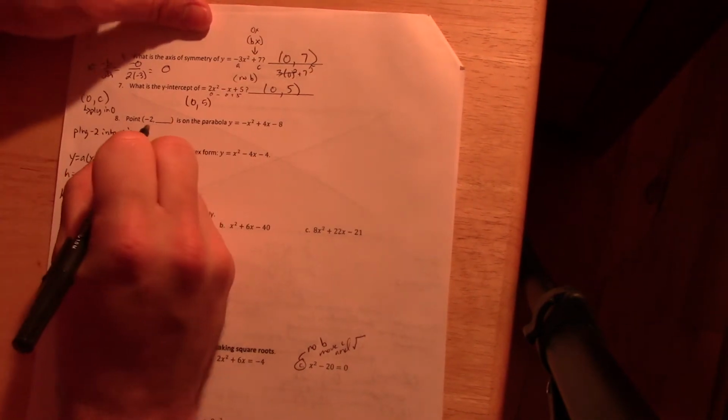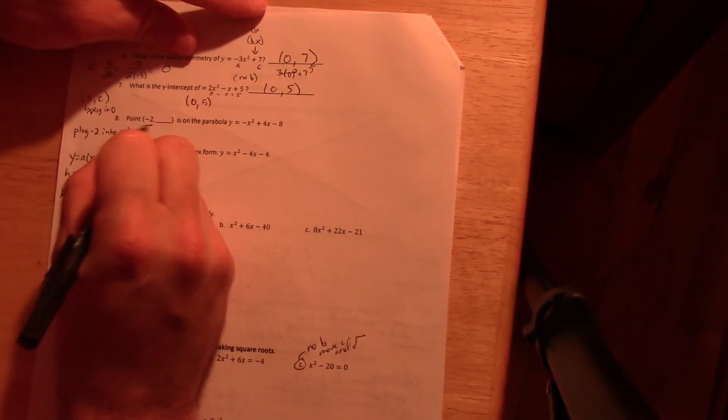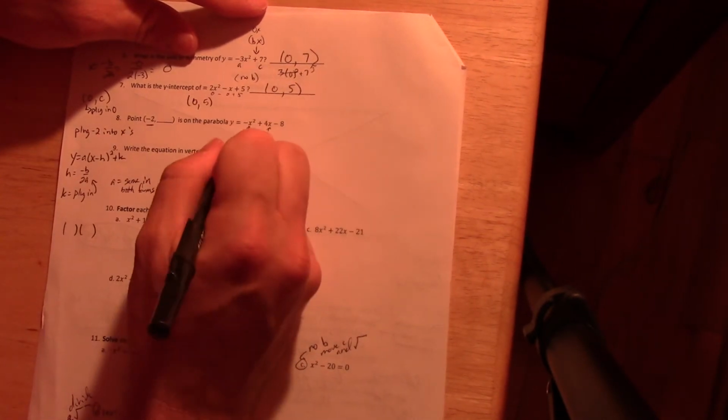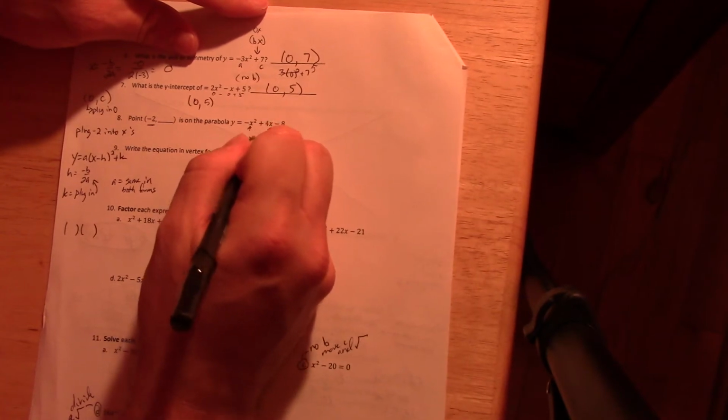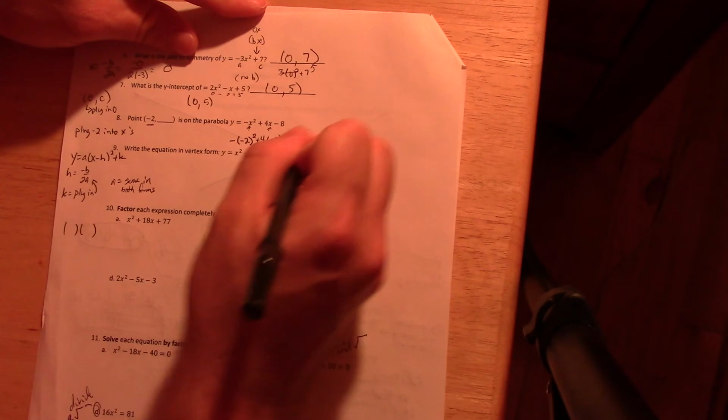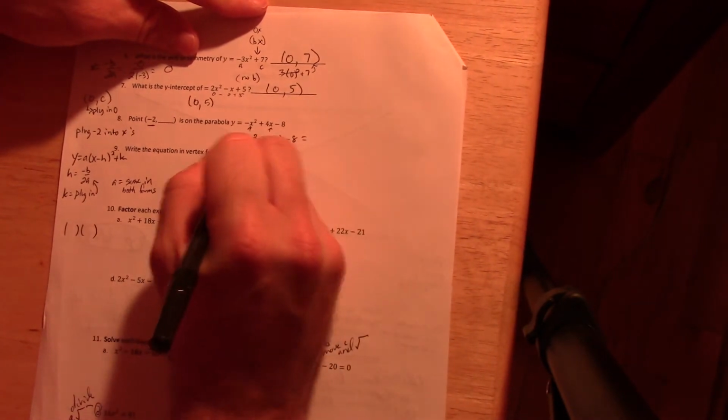To find any other point, I just plug the value in. Plug negative 2 into x. So I need to plug it in right here and right here. And when I plug it in, please be careful to plug it in parentheses. This is something a lot of students are going to get wrong.